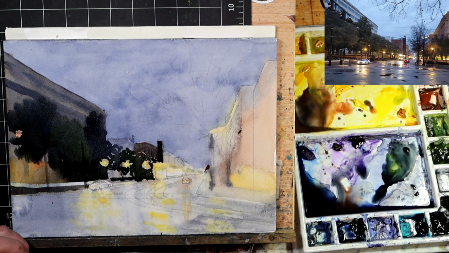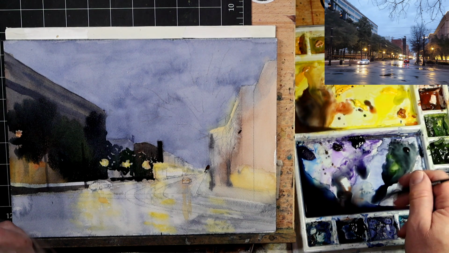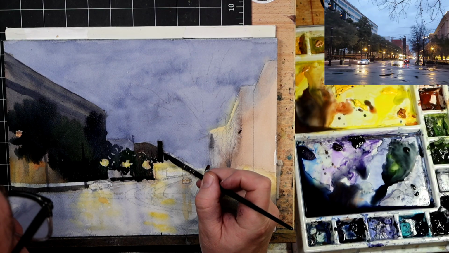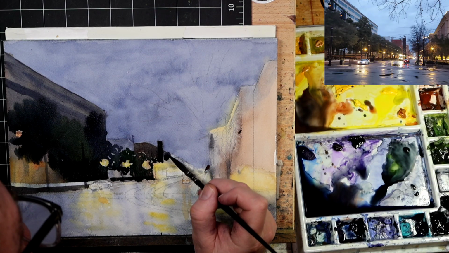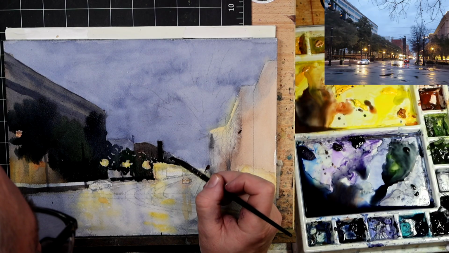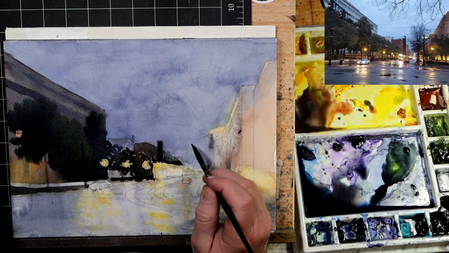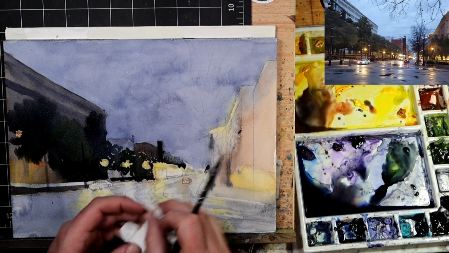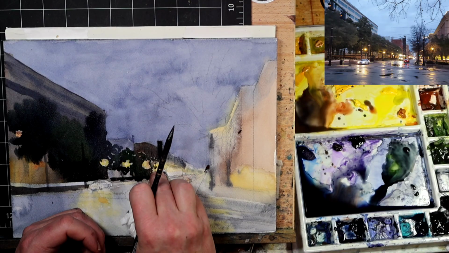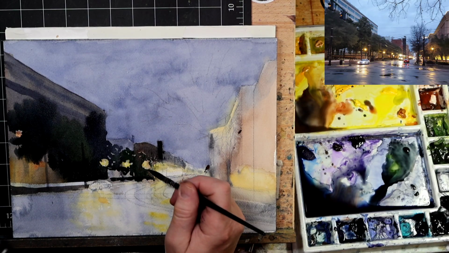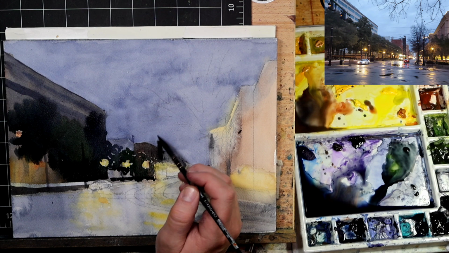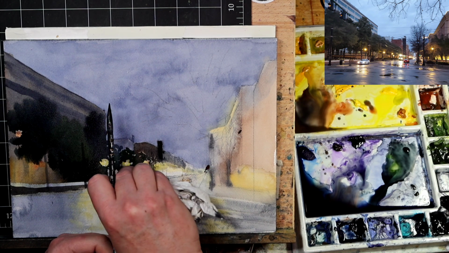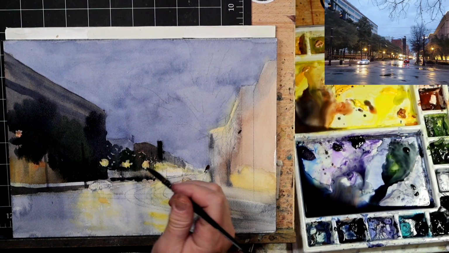Now, just coming back with a little more gray and more blue. And I'm just doing some negative painting around the There's a little bit of a glow on the wall back there. We're going to save some of that.